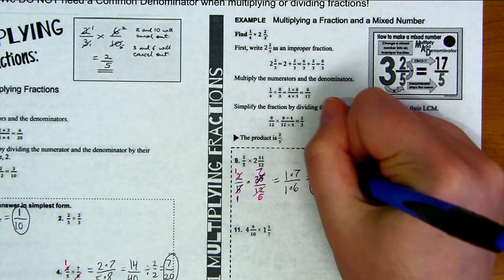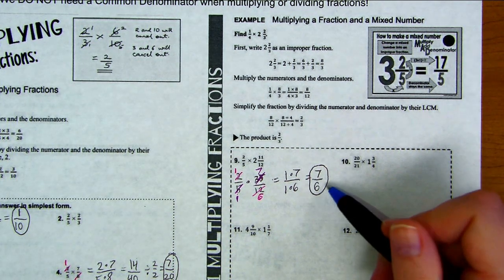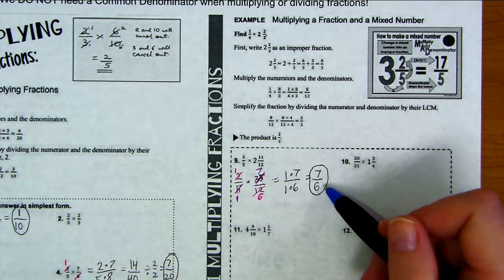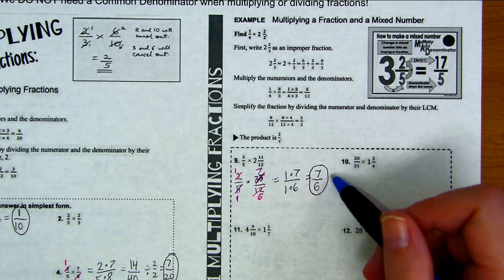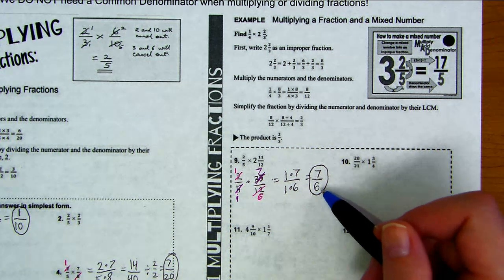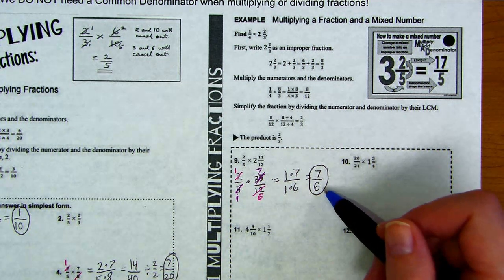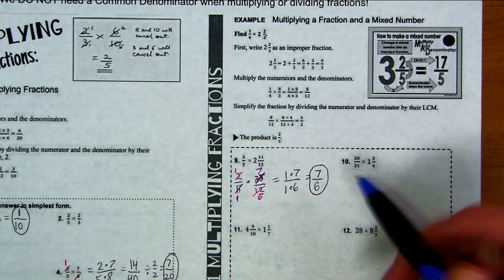Now, it is perfectly acceptable to leave your answer written as an improper fraction. Some teachers may have a preference and ask you to change it from an improper fraction back to a mixed number. So just make sure you check with your teacher to see what their expectations are for dealing with improper fractions.